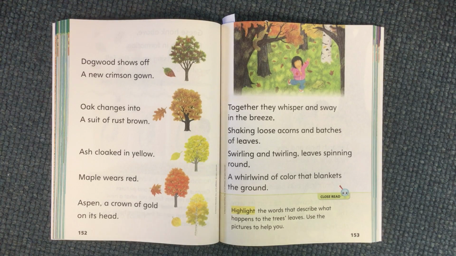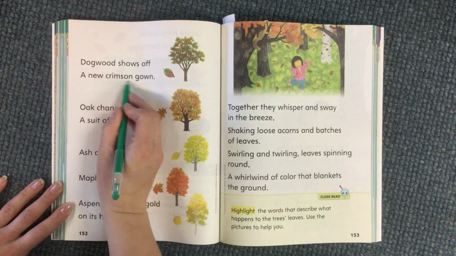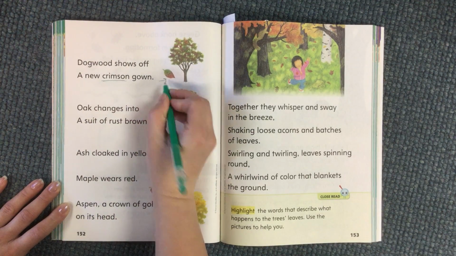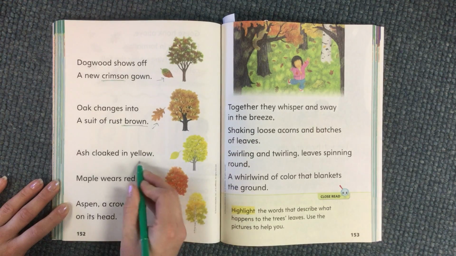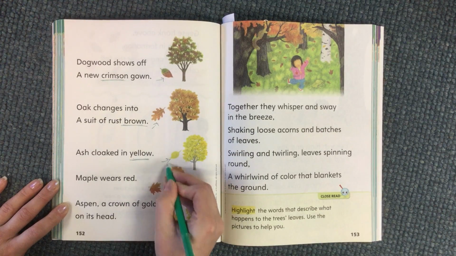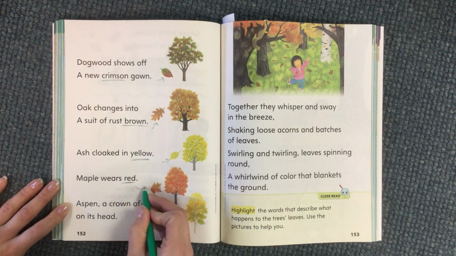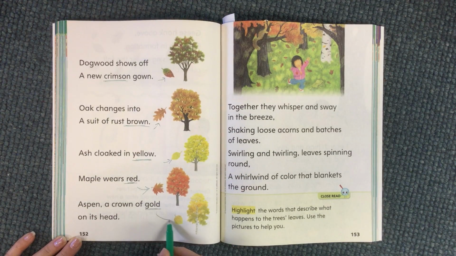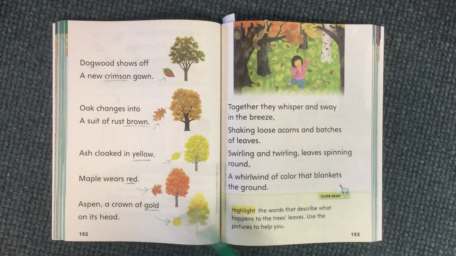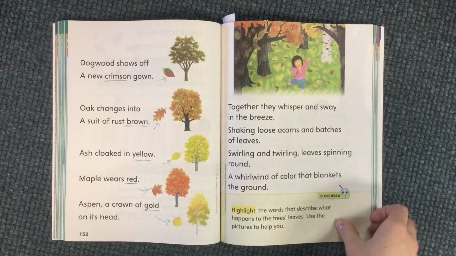Highlight the words that describe what happens to the tree's leaves. Use the pictures to help you. What's happening to the tree's leaves? They're changing color, aren't they? We have crimson, we have brown, yellow, red. Now normally what color are the trees? Right, they're usually green, but they're changing to different colors for autumn.